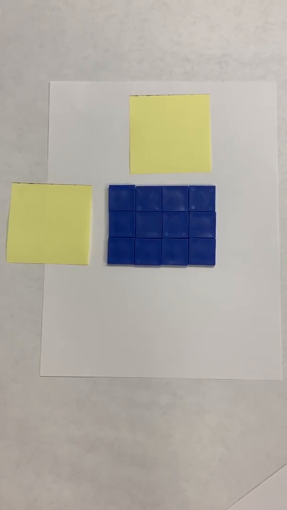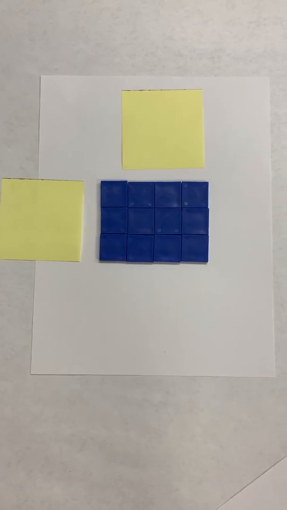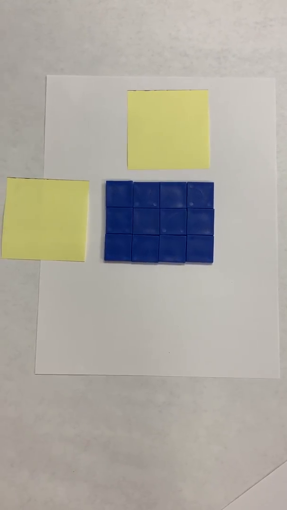Welcome to the distributive property of multiplication video. Currently in the scope and sequence, you are in the developing strategies for area unit.